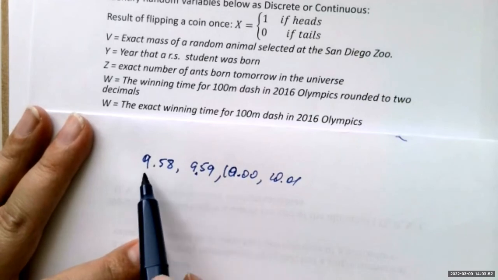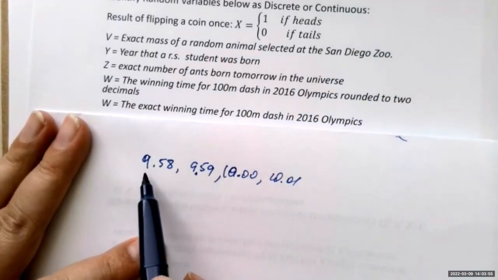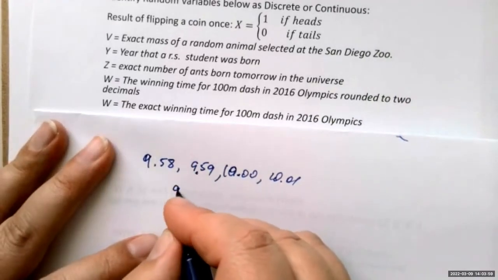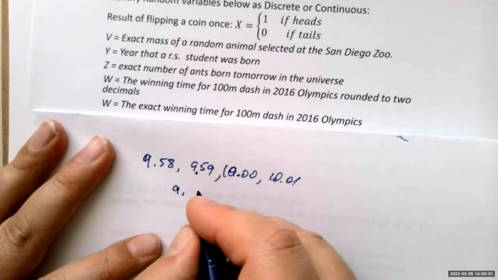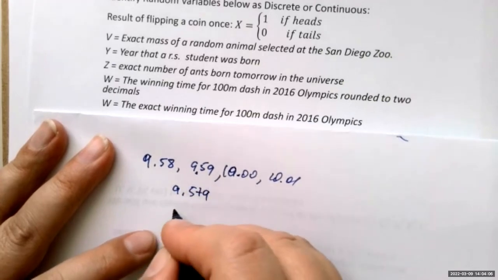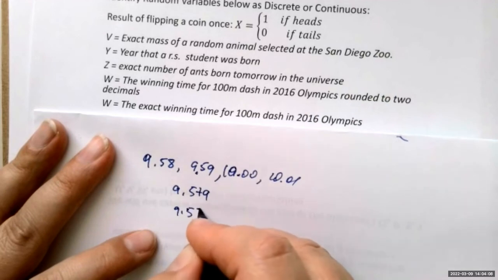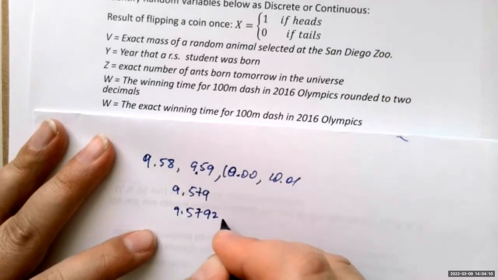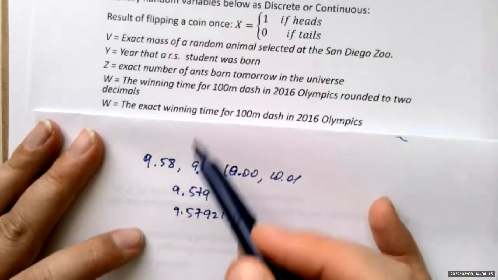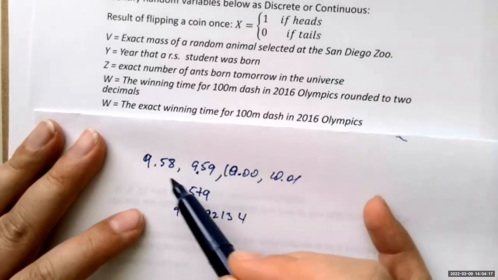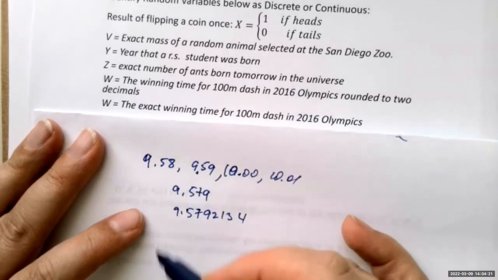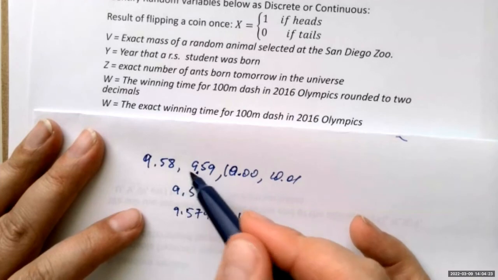On the clock, for example, we could see 9.58, but in reality it could be 9.579 or 9.5792134. So there is an infinite number of values between 9.58 and 9.59 that we are actually missing.